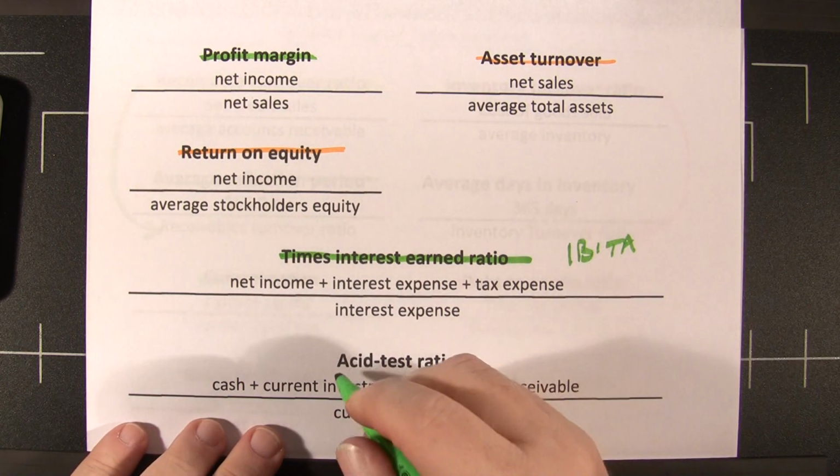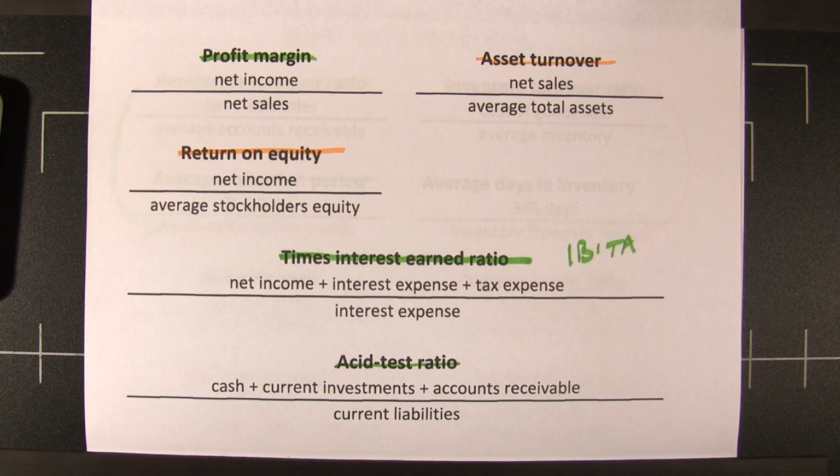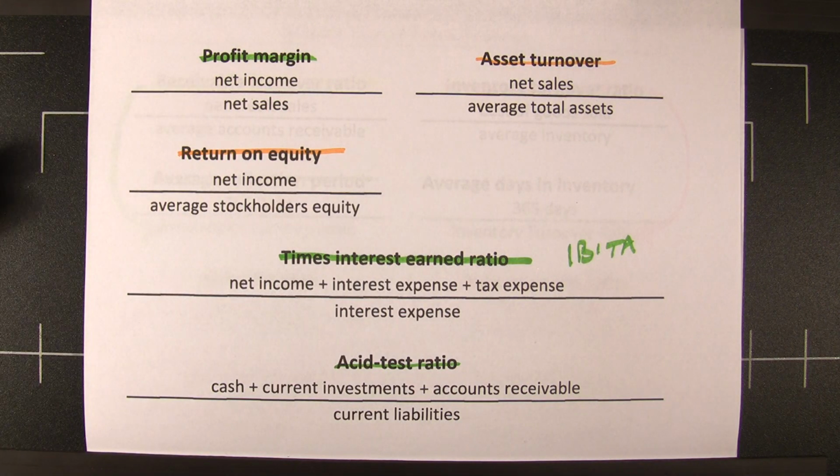And the acid test, you'll see this a lot. This looks at the quick assets, or the acid test assets. They mean the same thing. Cash, current investments, and accounts receivable. Does not include inventory, does not include prepaid. Okay, just the stuff you can turn into cash quick, and you divide it by current liabilities. And it says, really, for every dollar that comes in the door in bills, how many real live, honest to God dollars will you have to pay that bill?